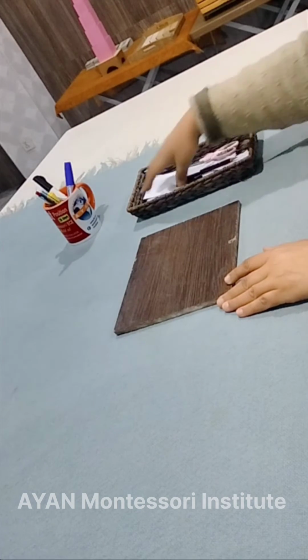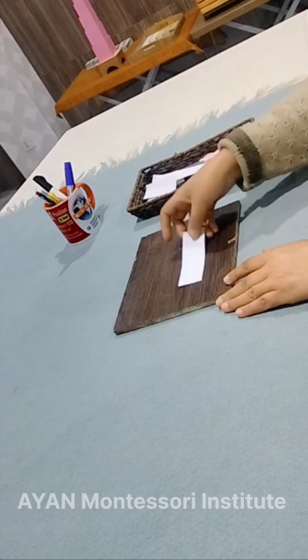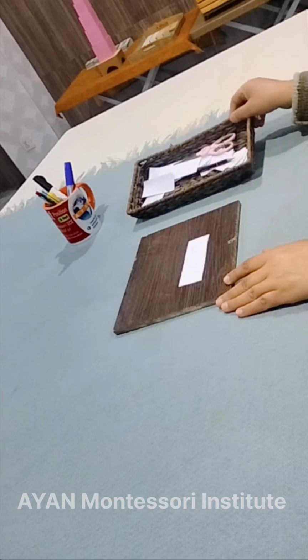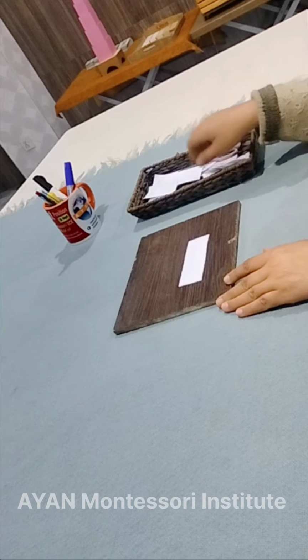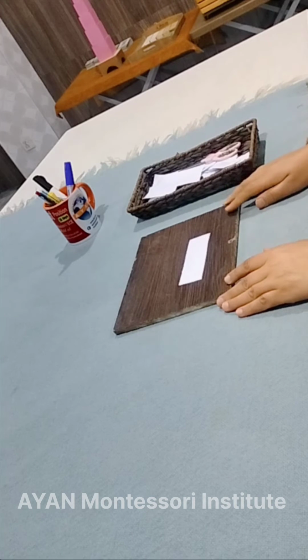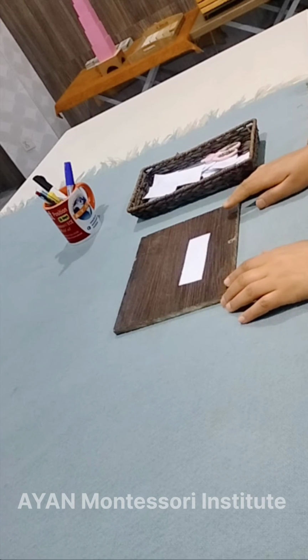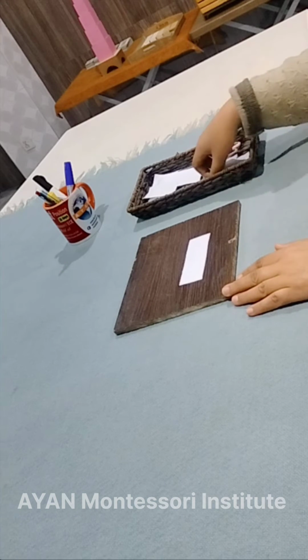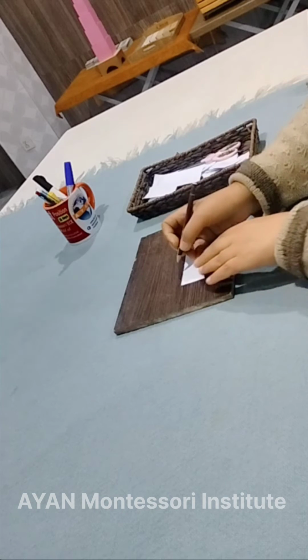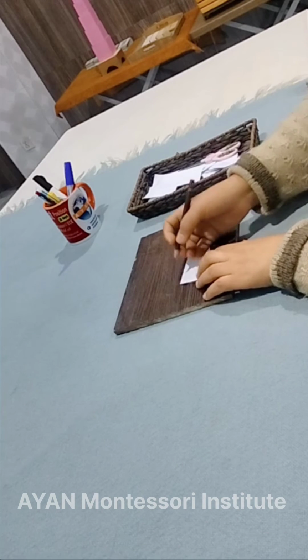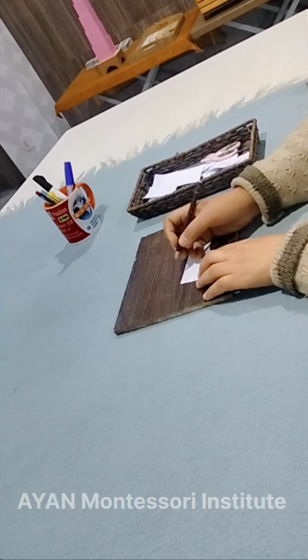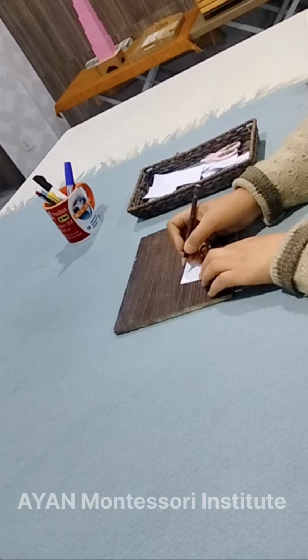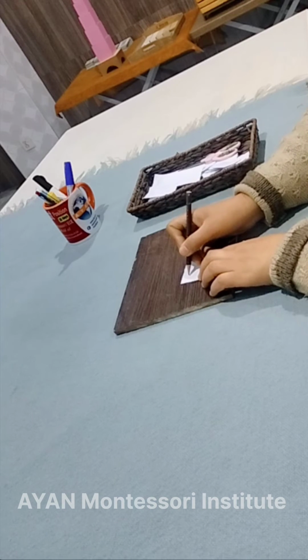For that purpose, you are going to take the child with you. You should have this basket, a pair of scissors, pencil, white paper slips, and one hardboard for writing purpose. The child is on your left side. You are going to write here the name of any object that is here in the room, but that is far away from the child.